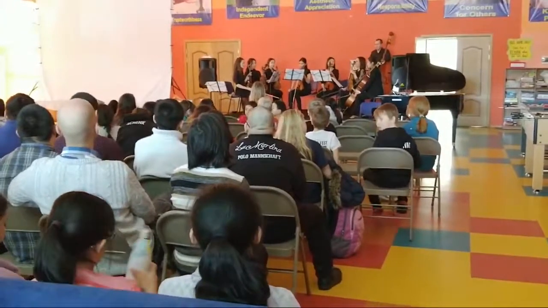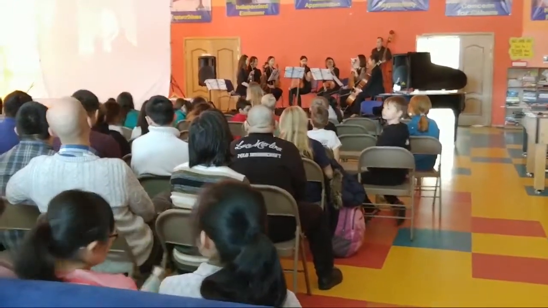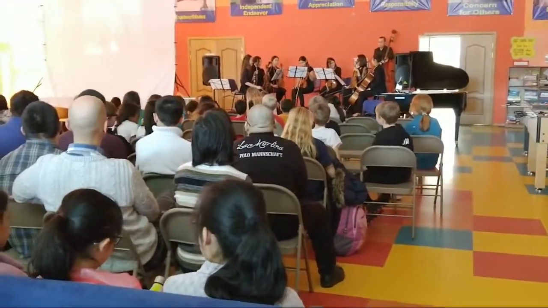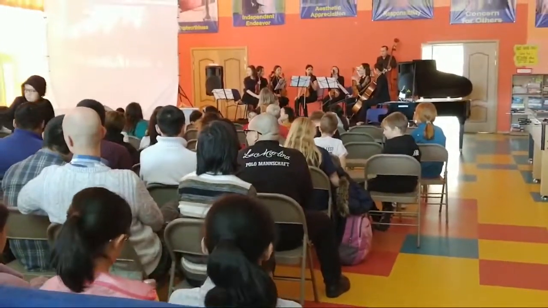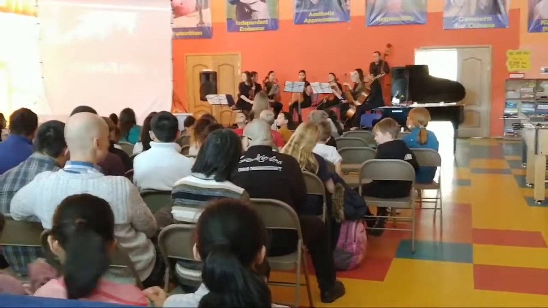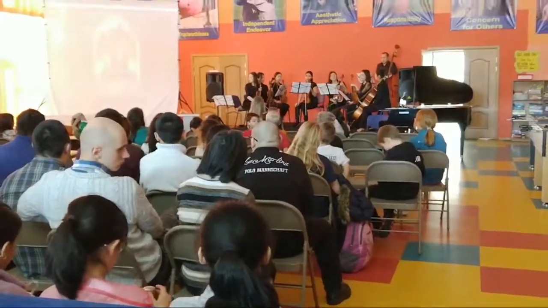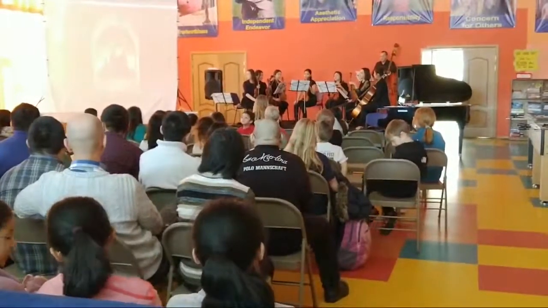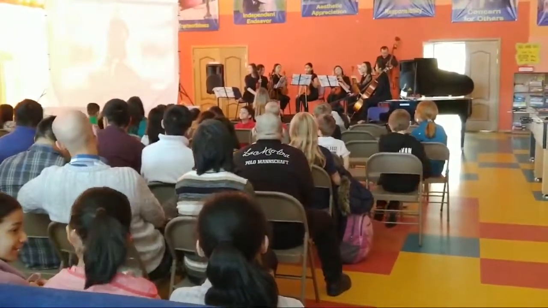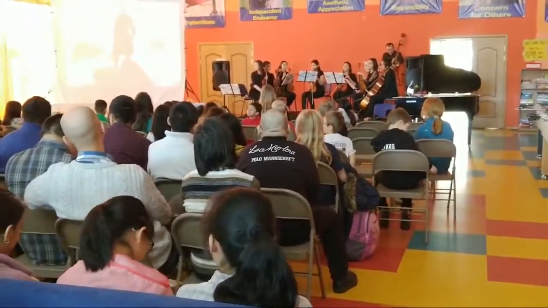Caspar David Friedrich was the most important German Romantic artist, who in his works showed the boundless greatness of nature, before which man was nothing but a tiny point. The works that perfectly summarize these characteristics were Crossing the Mountains and The Wanderer Above the Sea of Fog.